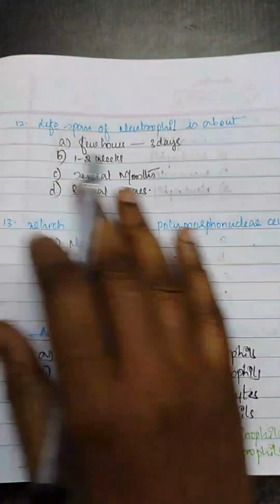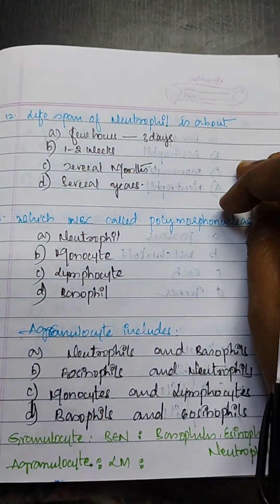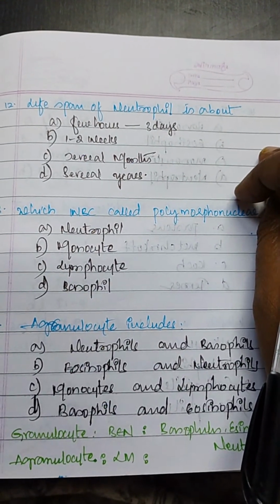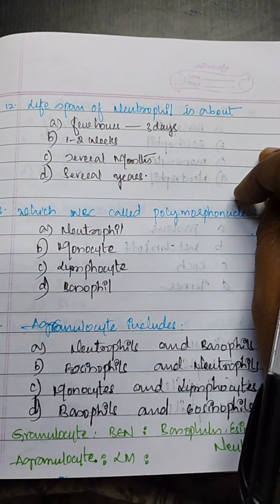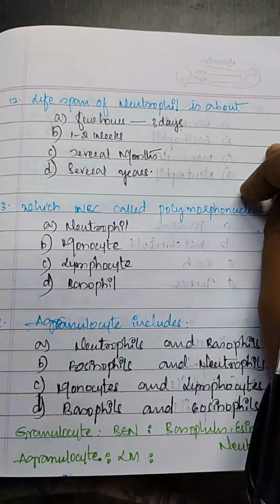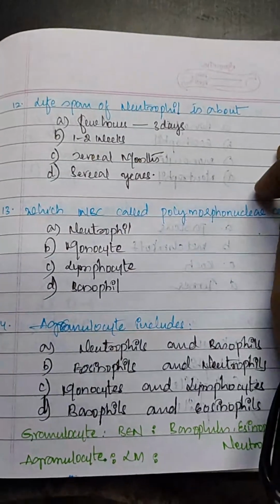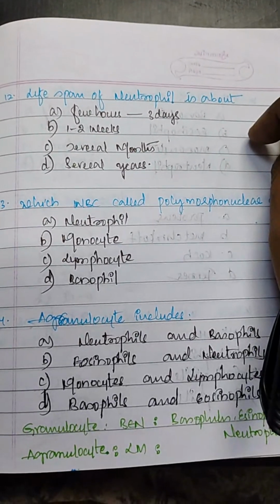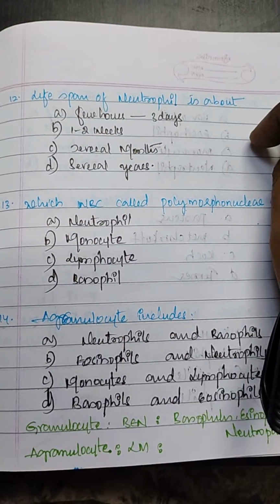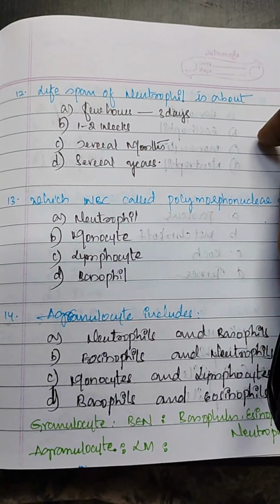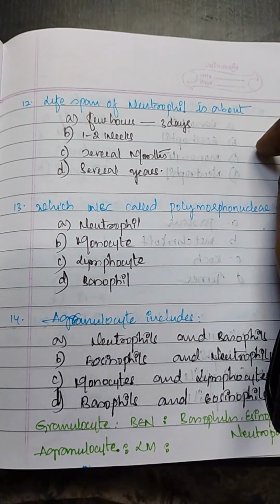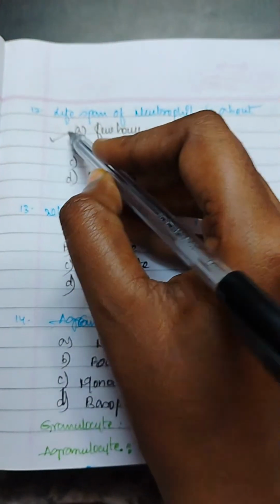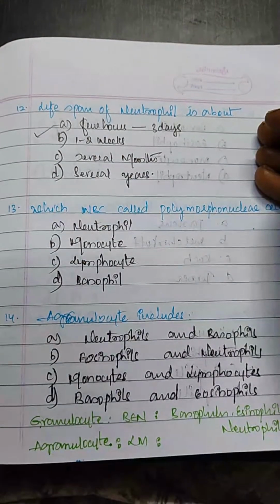The next question, lifespan of neutrophil is about. Option A, few hours to 3 days. Option B, 1 to 2 weeks. Option C, several months. Option D, several years. And the answer is A, few hours to 3 days.